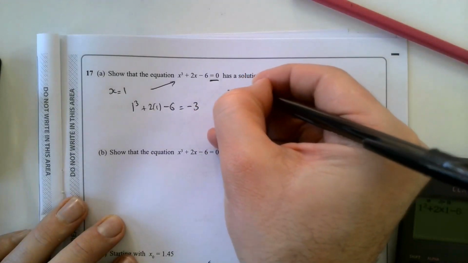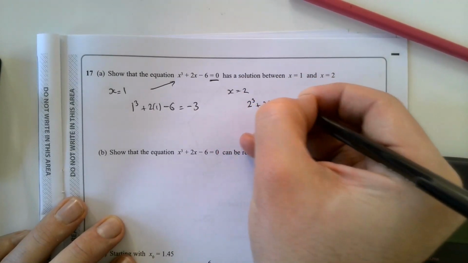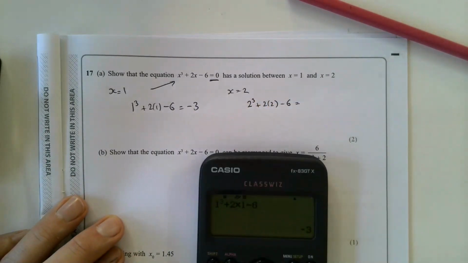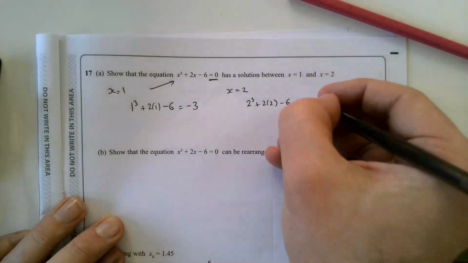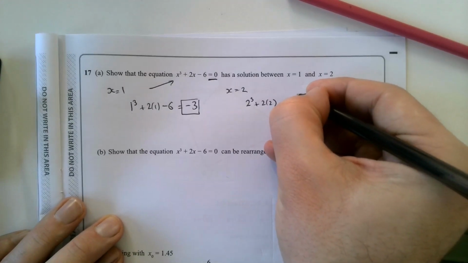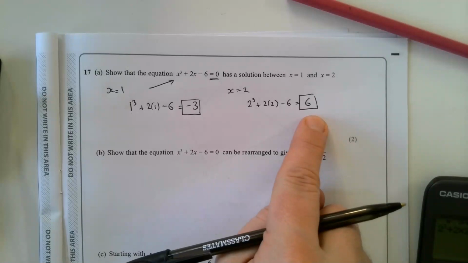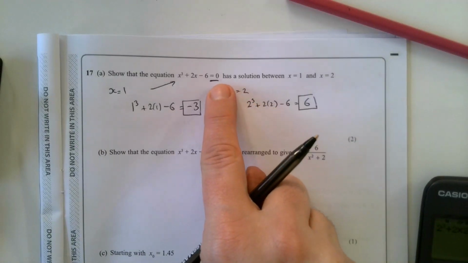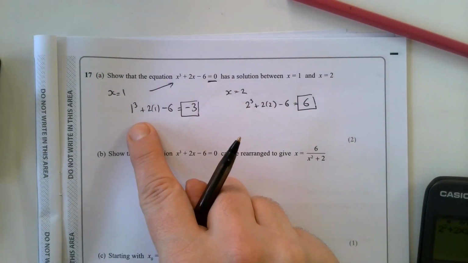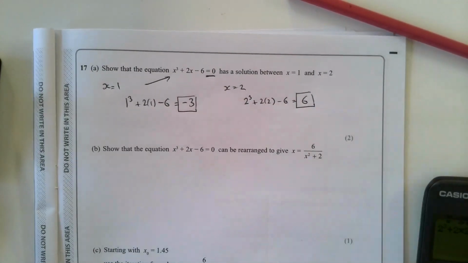If I put x equals 2 in there, I get 2 cubed plus 2 times 2 minus 6. If I do that in my calculator, that gives me an answer of 6. So let's look at that. When I put 1 in, my answer is negative 3. When I put 2 in, my answer is 6, but I want my answer to be 0. So my answer's got to be bigger than 1, and it's got to be less than 2. So I've actually proved it just by substituting those two values.